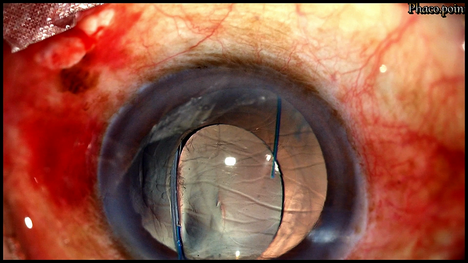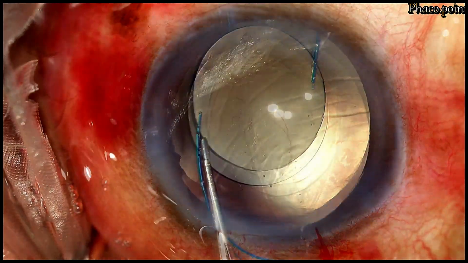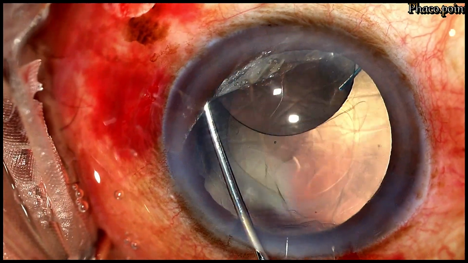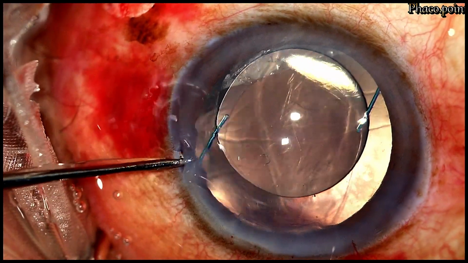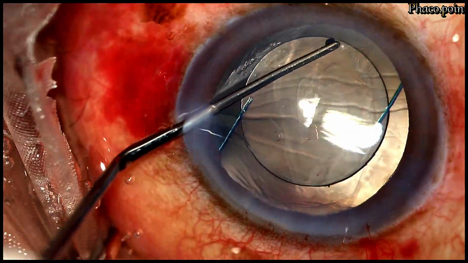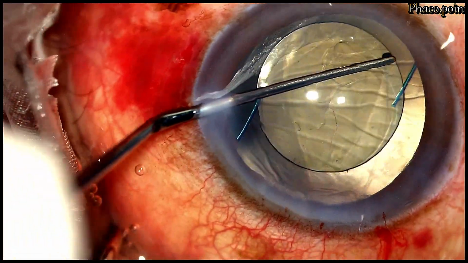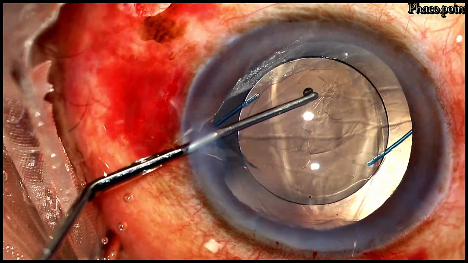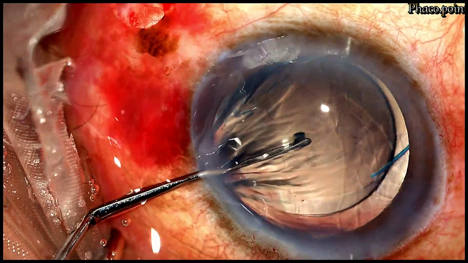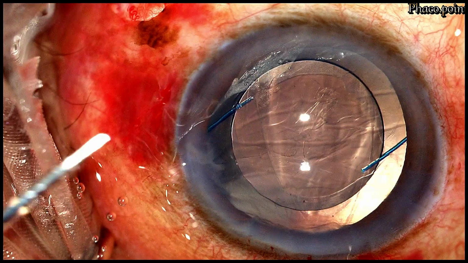At this point, some more viscoelastic is introduced into the eye, after which a Coughlin hook hitched to the trailing optic haptic junction aids in introducing the trailing haptic in its correct position in the ciliary sulcus. Let's now watch the posterior optic capture. After achieving the correct orientation of the haptics, each edge of the optic is dipped behind the capsular excess edge, as you can see, with the resultant posterior optic capture.